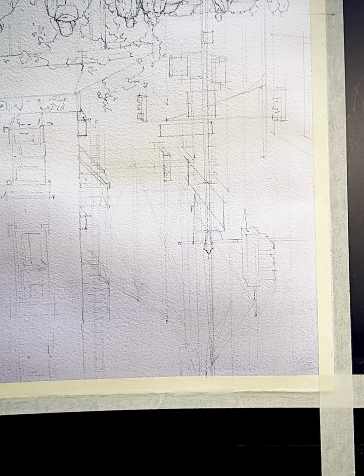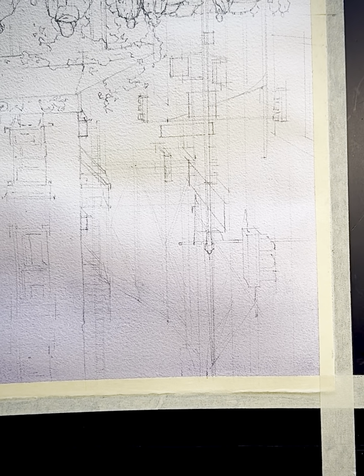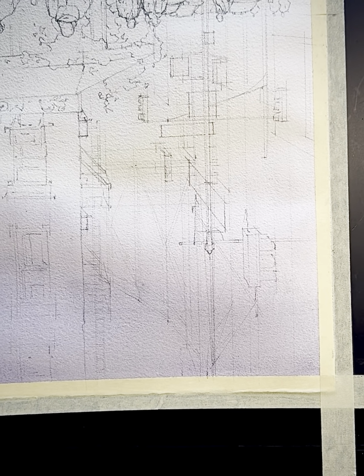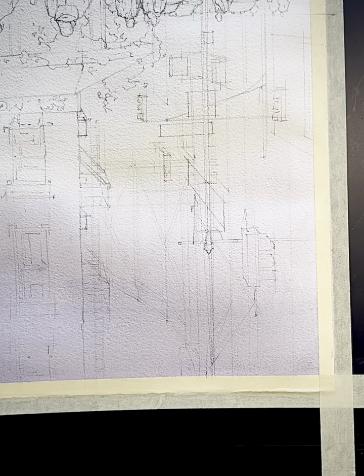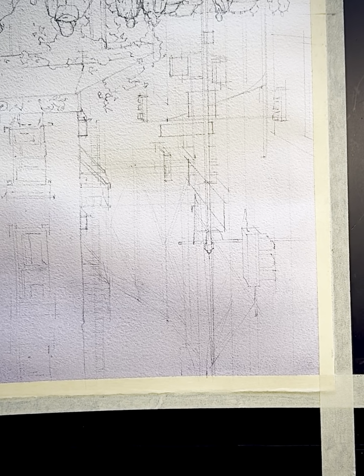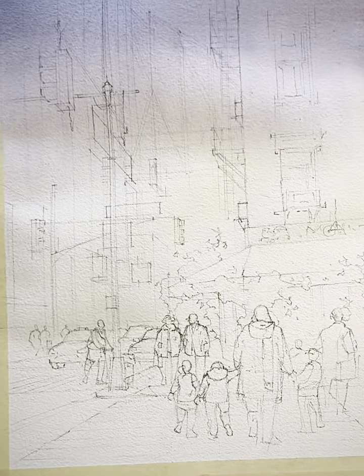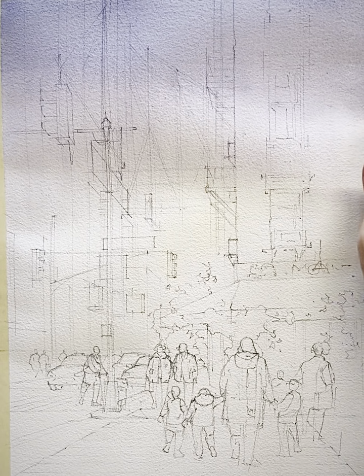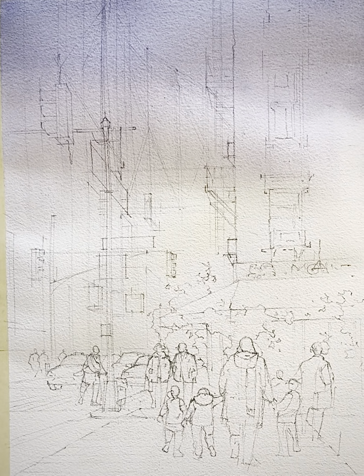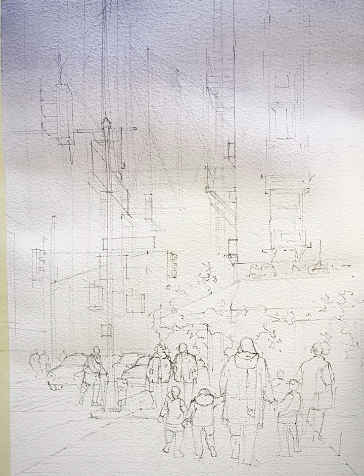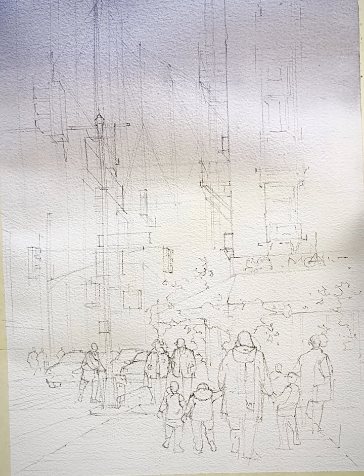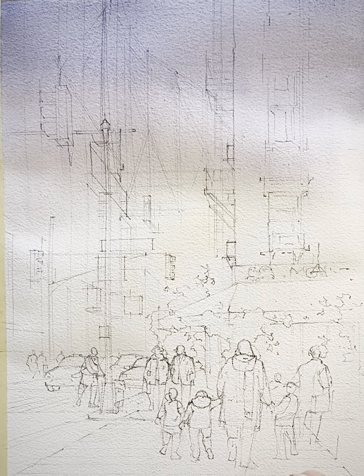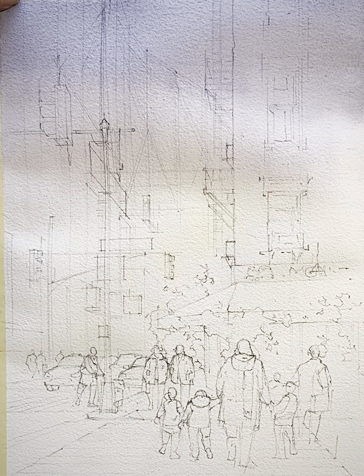So the size of this painting is not very big. It's a quarter sheet, so roughly 12 inches by 15 inches tall. And it's just taped down to a piece of gator board. It's not stretched. I can get into all that later, but I just don't find that necessary. This will dry perfectly flat when it's done.